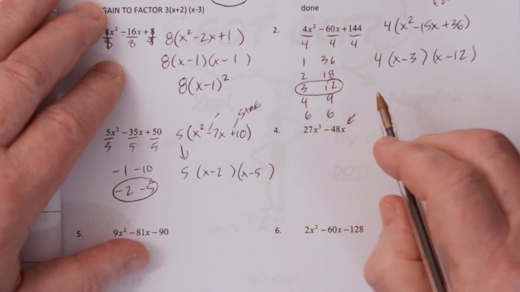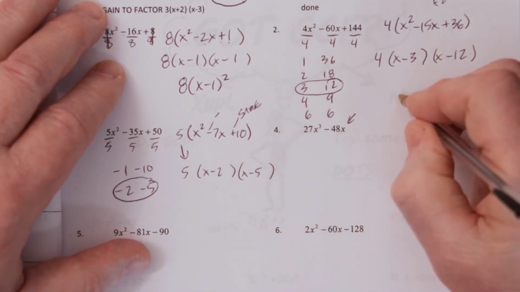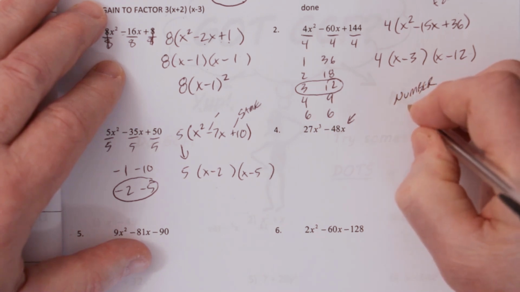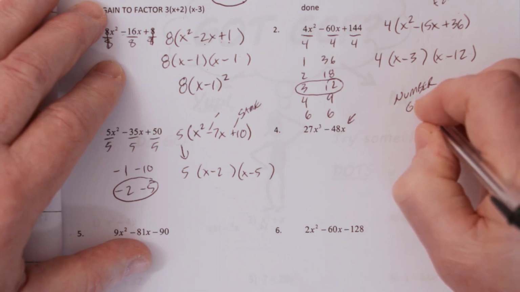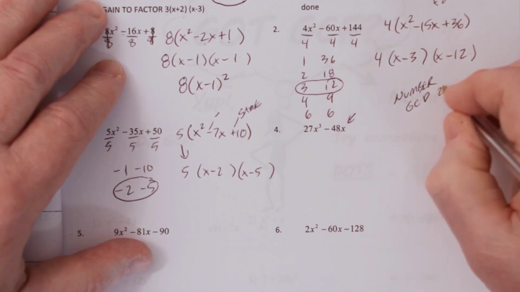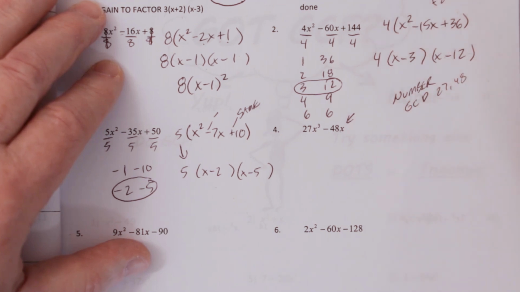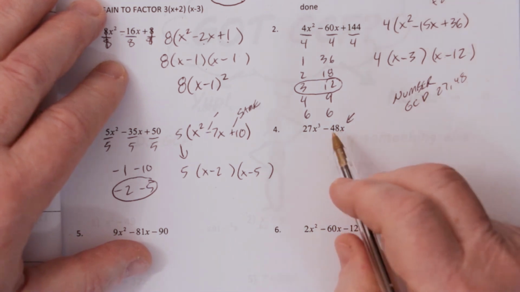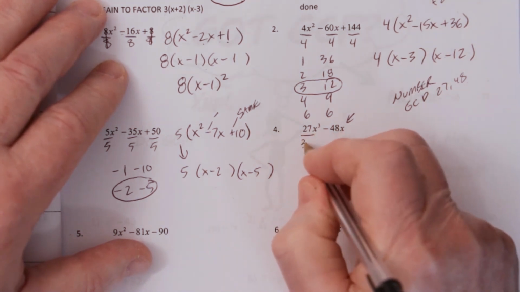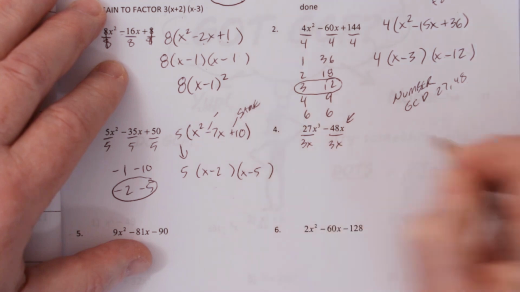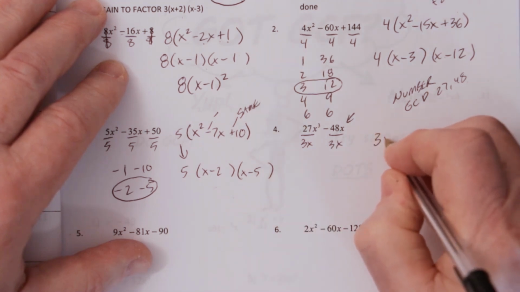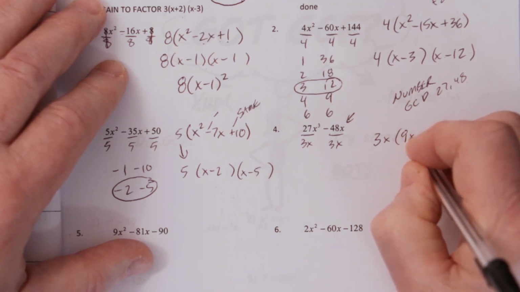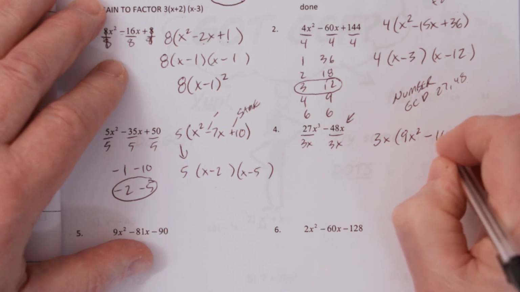Now, there is a way to do that on the calculator. If you do number and look for the GCD, I think they call it, and you put in 27 comma 48. Don't put in the negative, just put in the 2 numbers. It'll tell you that it's a 3. Okay, so you're going to divide each term by 3x, write down your 3x, and then write down your leftovers. And that's going to give you 9x squared minus 16.